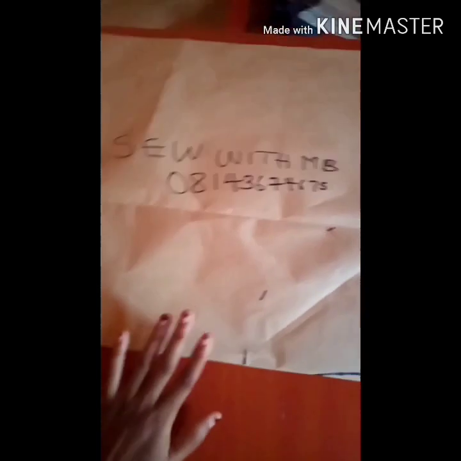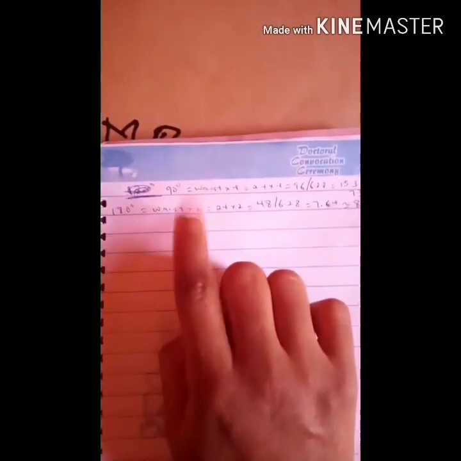Okay, so for the 180 degrees flare, I told you we are going to fold the material. This is our material. I folded it just once, so that means I just have 2 pieces. Then after that, I told you, you multiply your waist measurement by 2, because when you divide 360 by 180, that is going to give you 2.